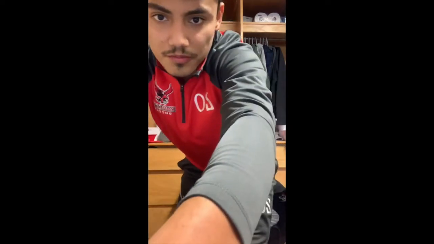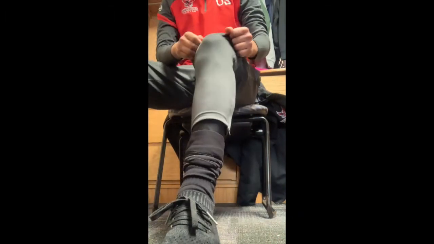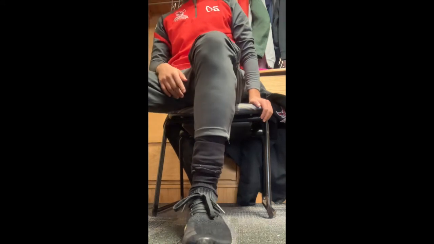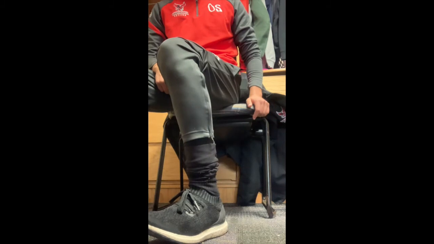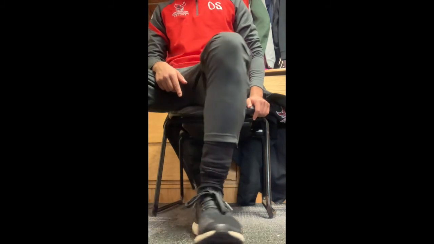I'm going to put the camera a little bit lower so that you can see. Actually, I'll put it on the ground so that you can see. So when your foot is going this way, it's the same logic as the hip. So that's medial, outwards, and then lateral, you're going inwards.